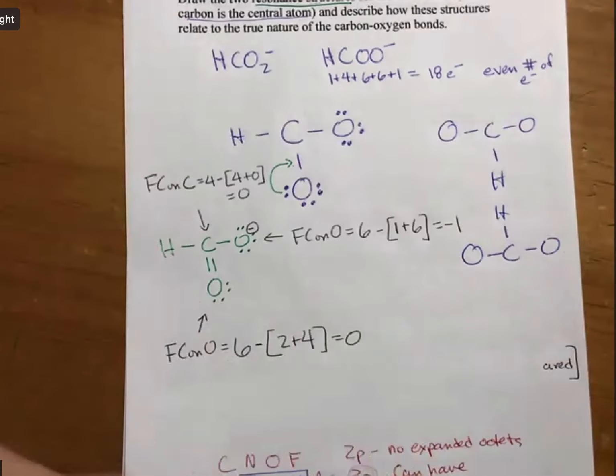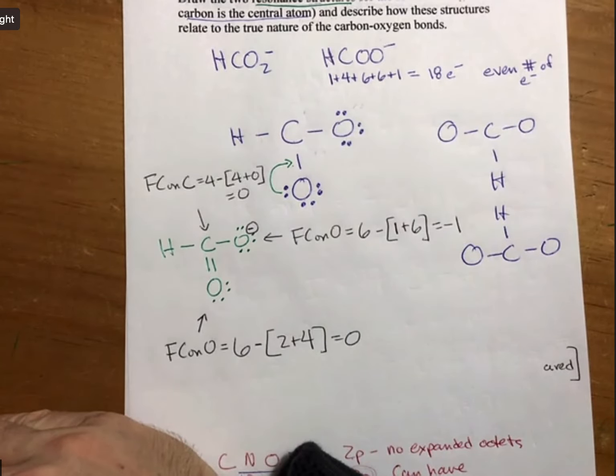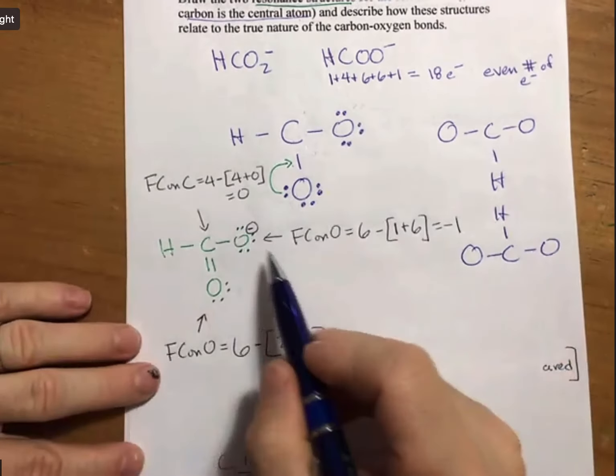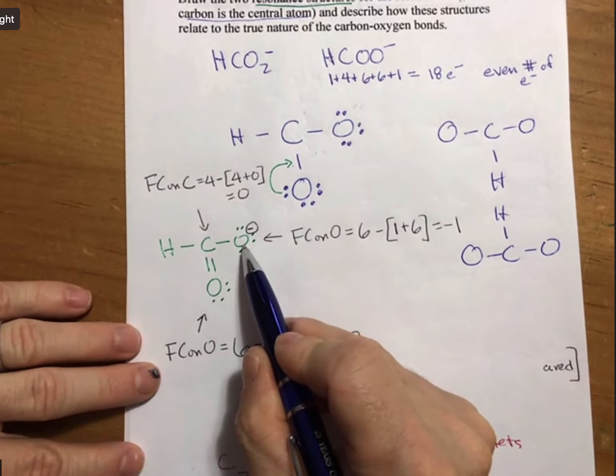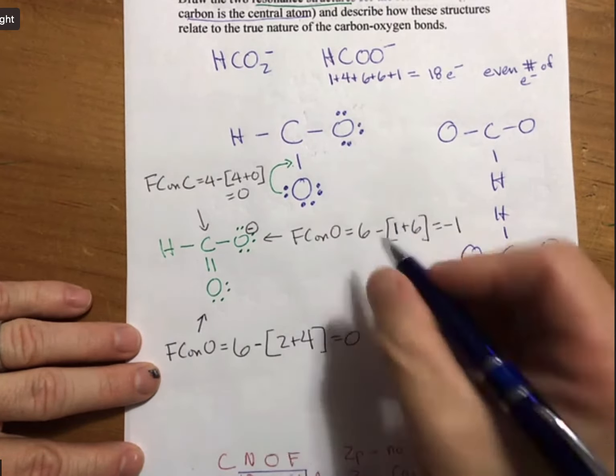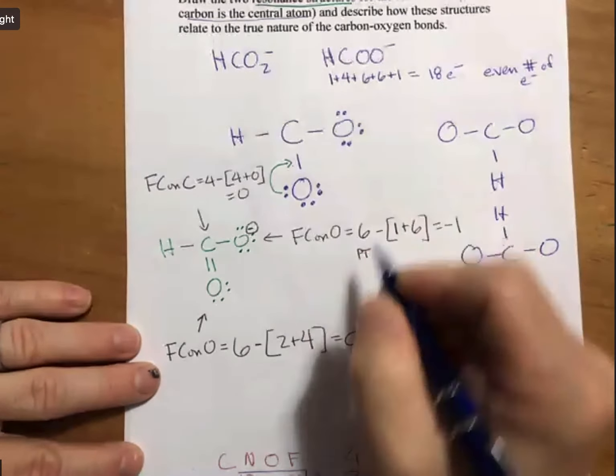Professor, I'm sorry. How do you get negative 1 again, please? Oh yeah, my pleasure, Monique. Yeah, good question. So on this oxygen, the formal charge on this oxygen start with 6 valence electrons from the periodic table.